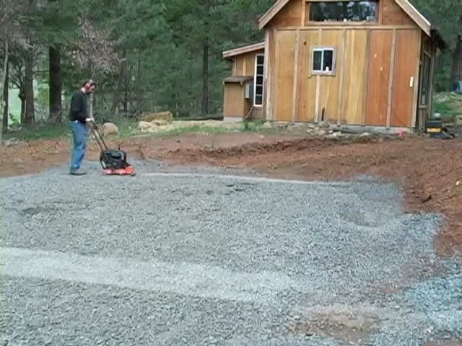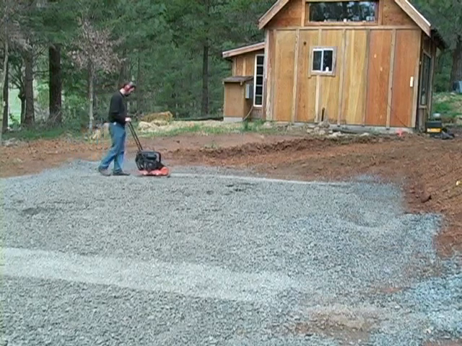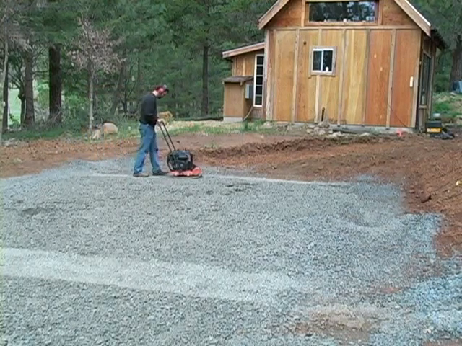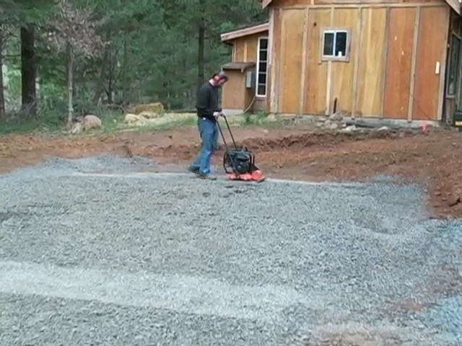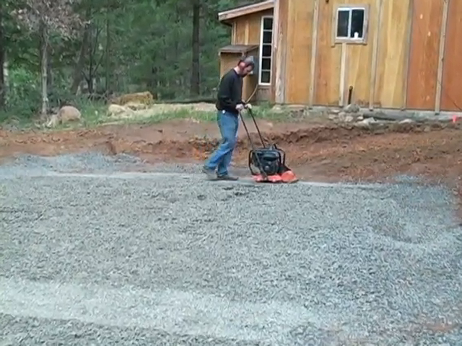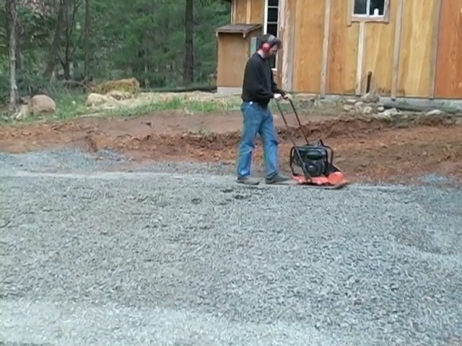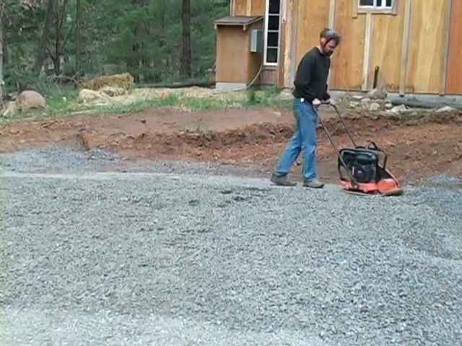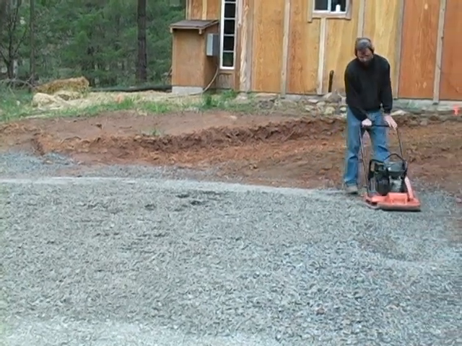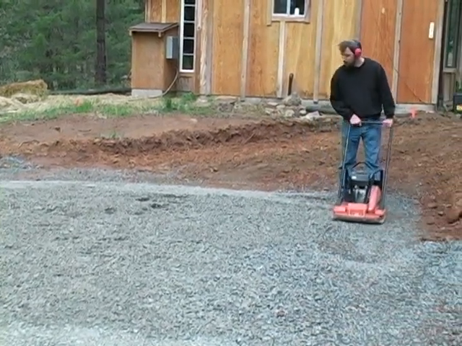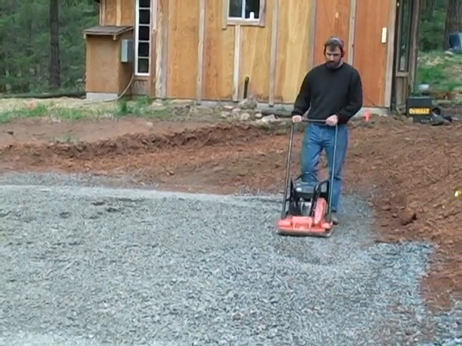Now we've put about 3 to 4 inches of 3/4 inch minus gravel down in what's called a lift. We may want to do up to 6 inches of gravel underneath this foundation, but we don't want to put that all down at once because the compactor will not be able to get full compaction on that. We're using a plate compactor which has good compaction rates but can only compact about 3 to 4 inches at a time. So make sure however much gravel you need to put down that you do it in lifts.